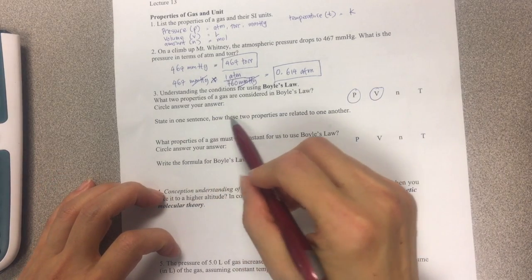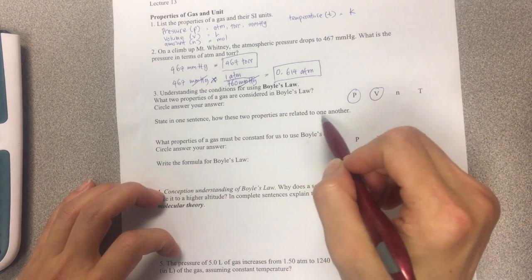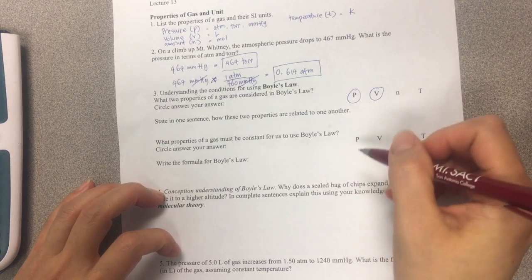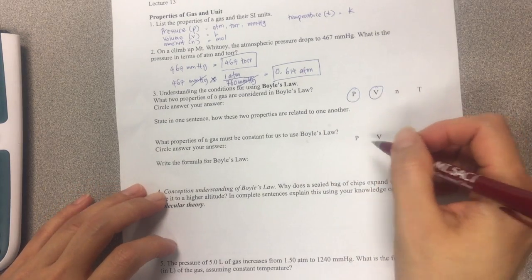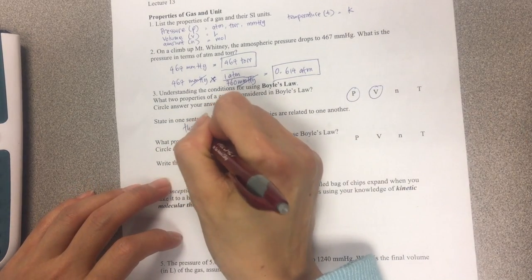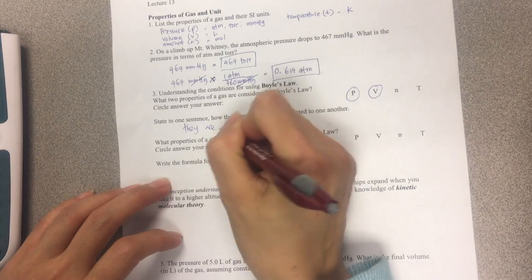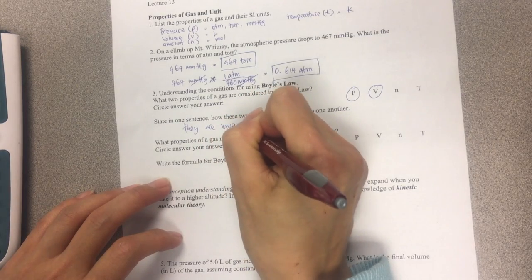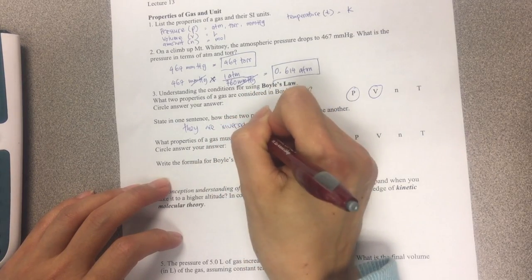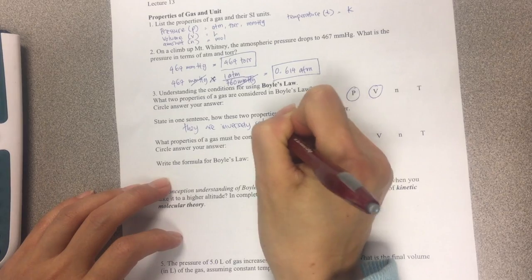And state in one sentence how these two properties are related to one another. They are inversely related.